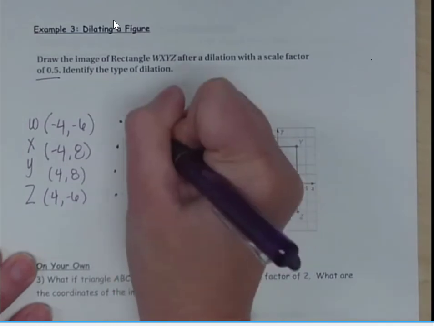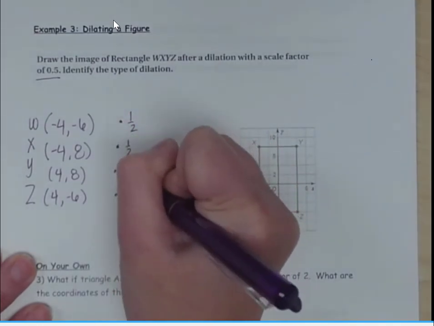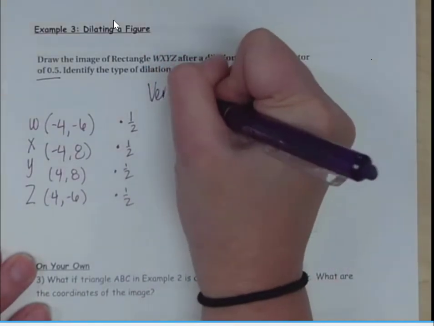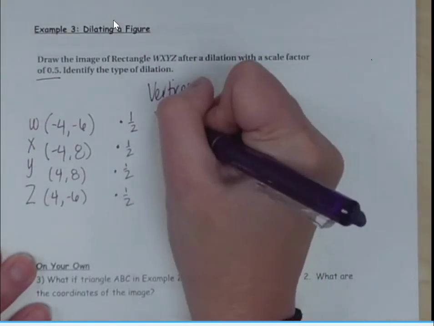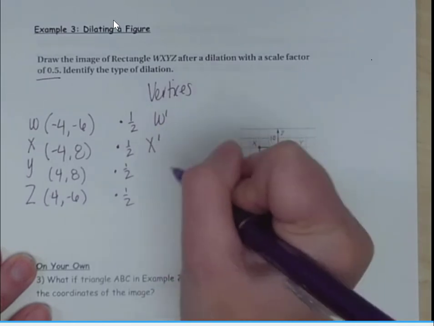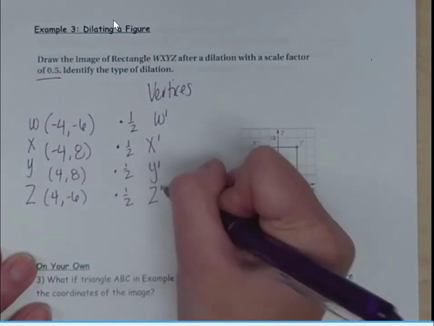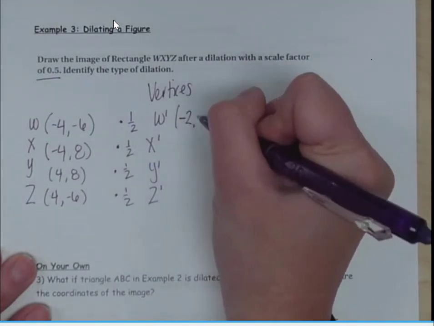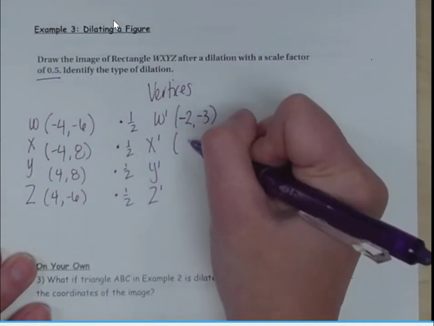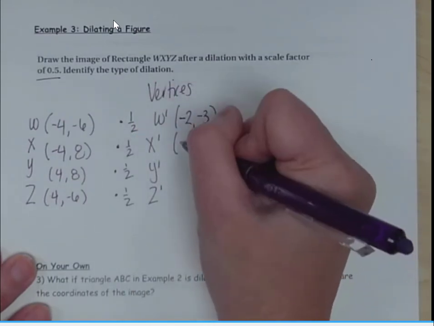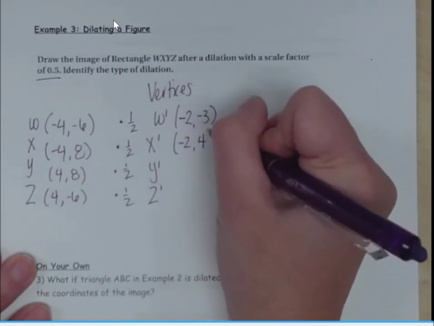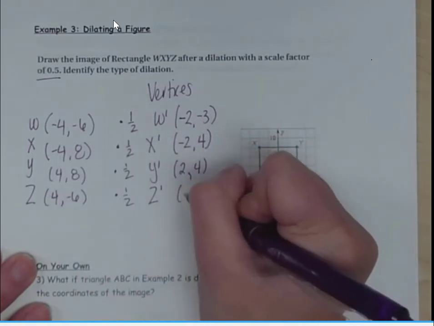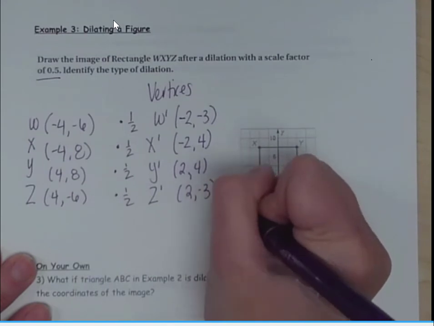So next, I'm going to multiply all of these by 1/2. I just like fractions better. So now I want to know my vertices of W prime, X prime, Y prime, and Z prime. So I'm taking half of all of those. So now I have -2, -3. I have -2, 4. Then I have 2, 4, and 2, -3.